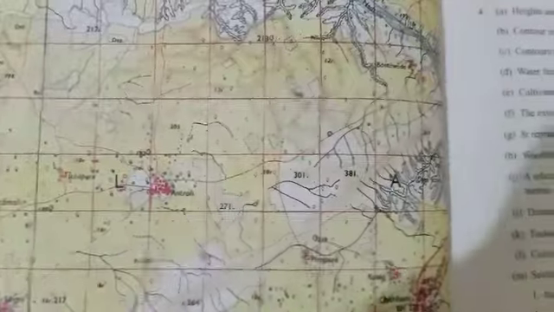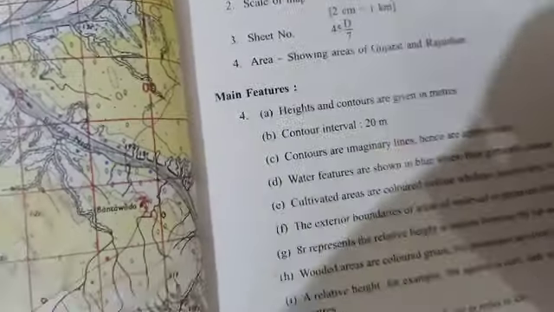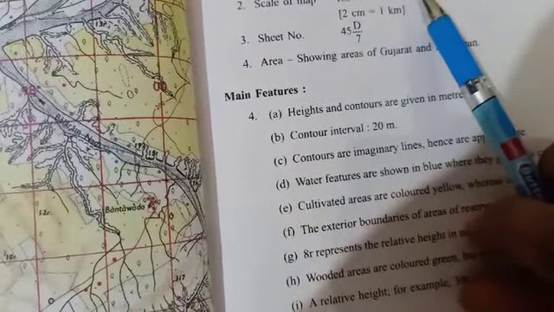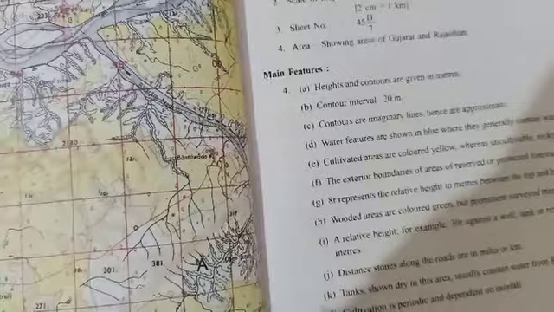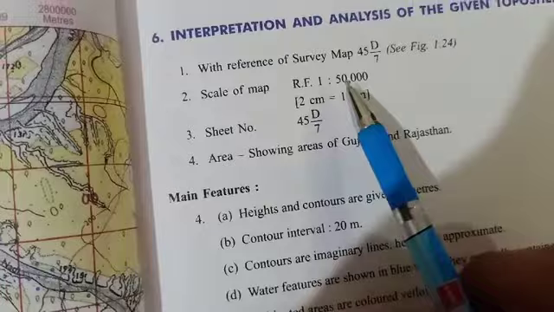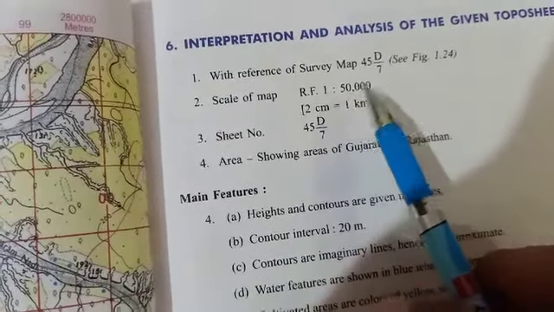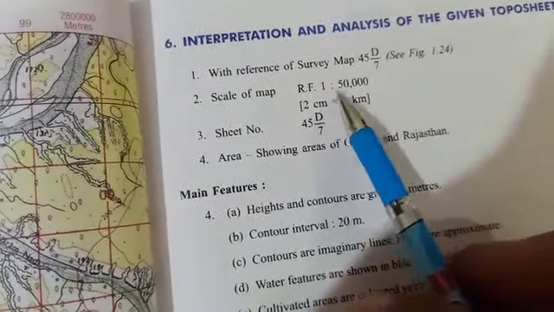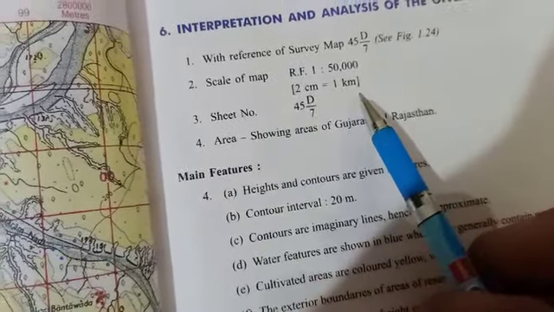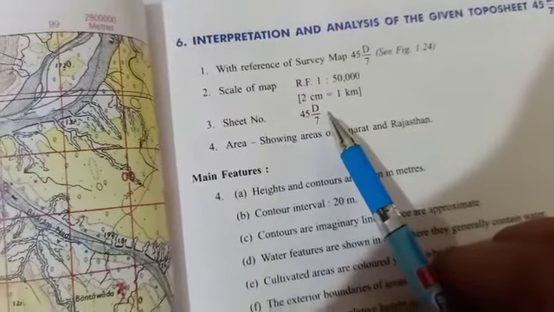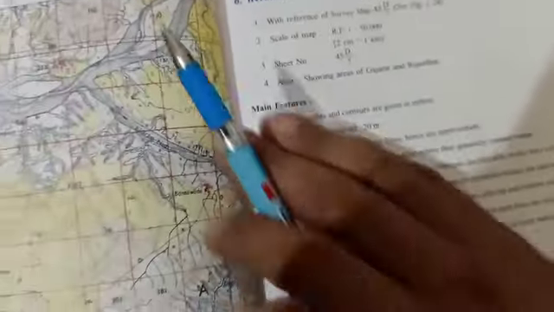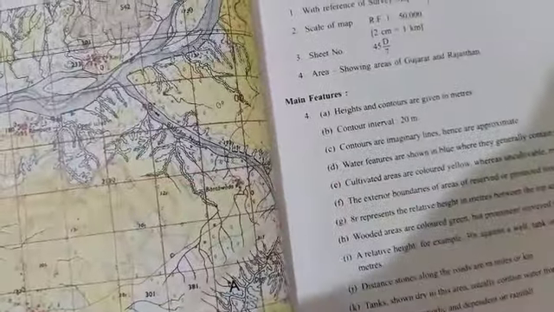How to interpret it? Here at the beginning, how to interpret it is given with reference to Survey map 45 D by 7, that is the number of that particular map. Then scale is given here, shown as a representative fraction 1:50,000. 1 centimeter is equal to 50,000, meaning 1 centimeter represents half a kilometer, or it is given in brackets 2 centimeters is equal to 1 kilometer. Then the sheet number is given, that is the number of the map. Then the area showing Gujarat and Rajasthan.